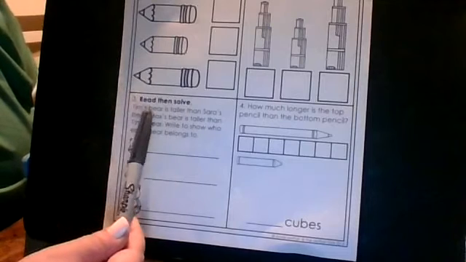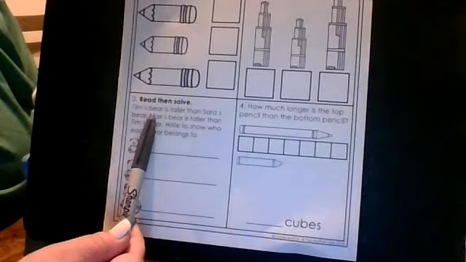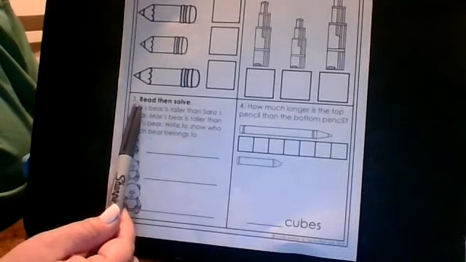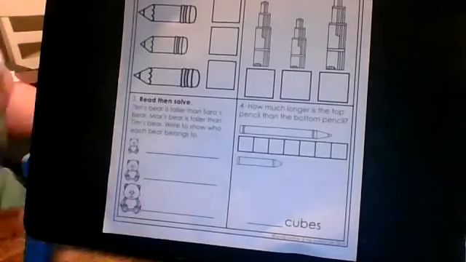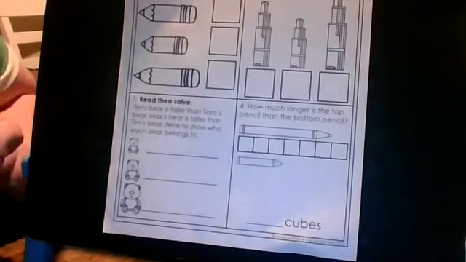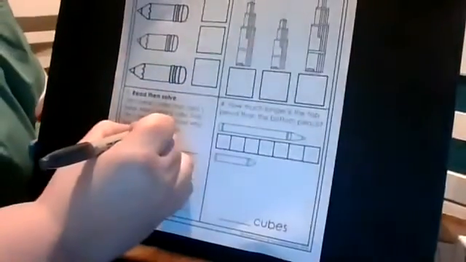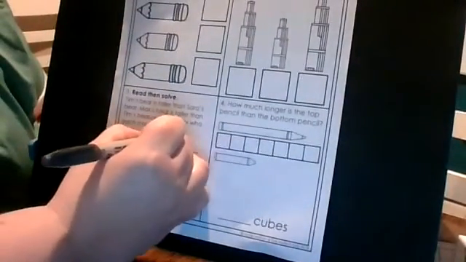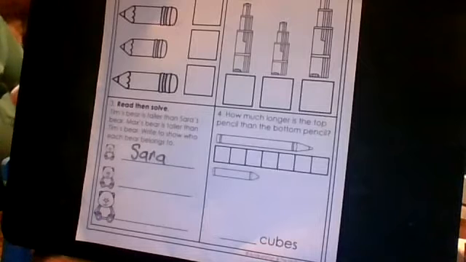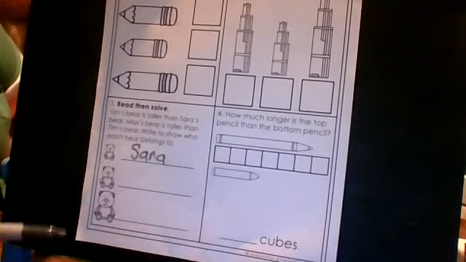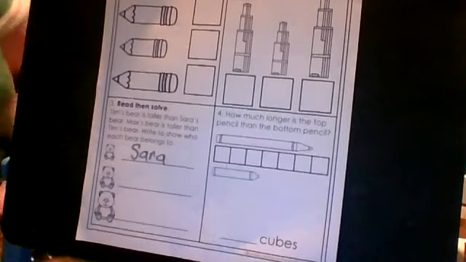But Max's bear is taller than Tim's, and Tim's bear is taller than Sarah's. So that makes me think that Sarah's is going to be the smallest. Sarah's name is going to be on that one. Okay, and then see if you can figure out which one is Max's bear and which one is Tim's bear.